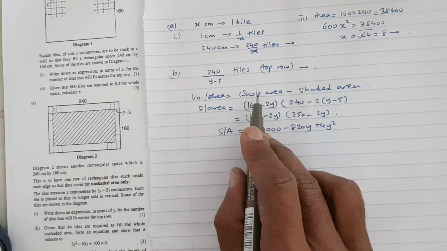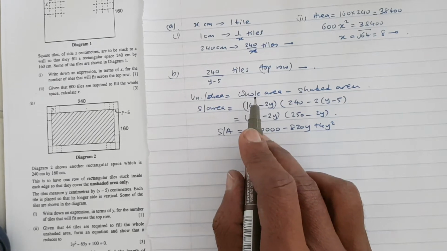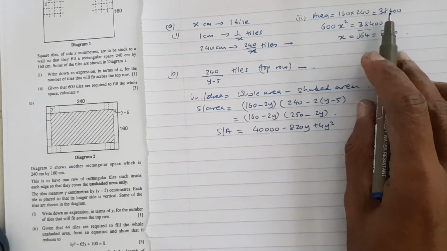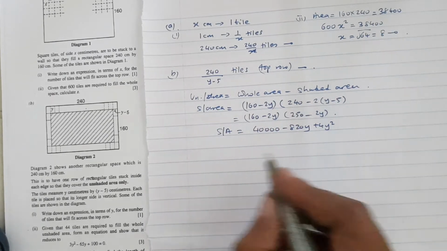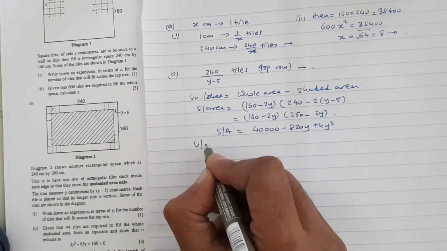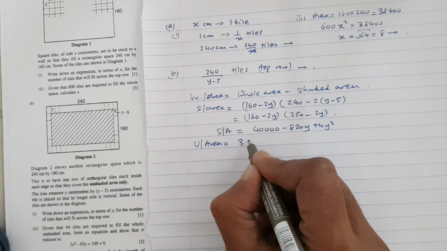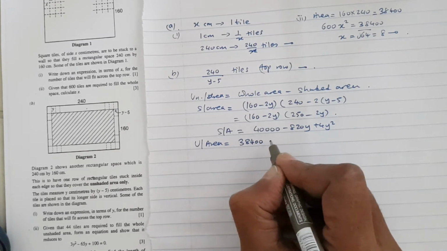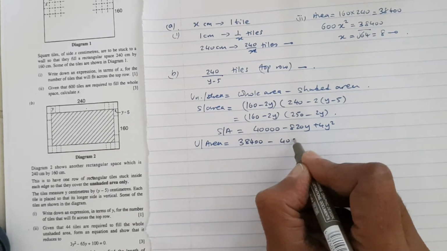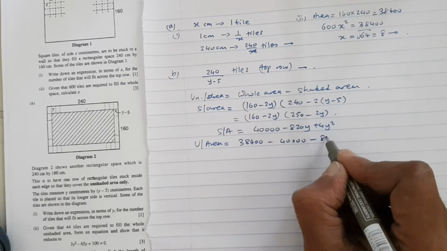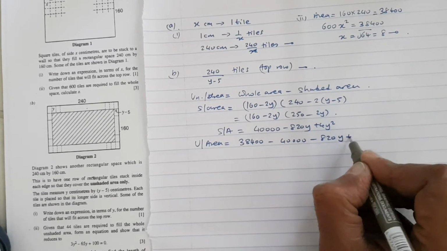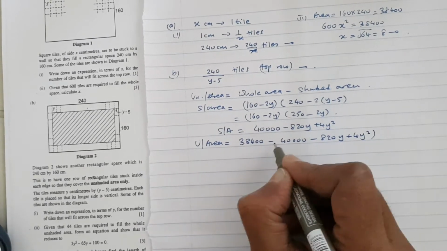Now we know that the whole area was calculated and found to be 38,400. So we're going to say the unshaded area is equal to the whole area, which is 38,400, minus the shaded area, 40,000 minus 820y plus 4y squared.